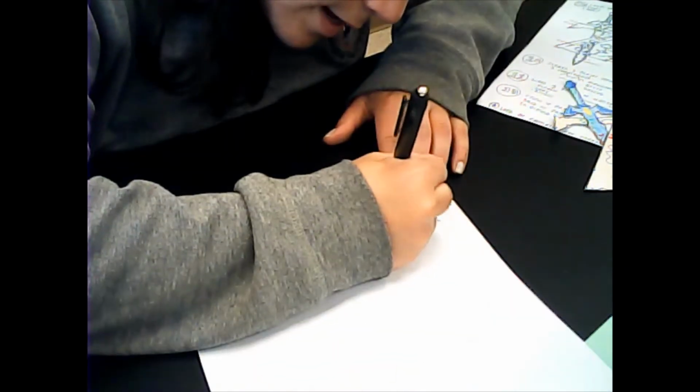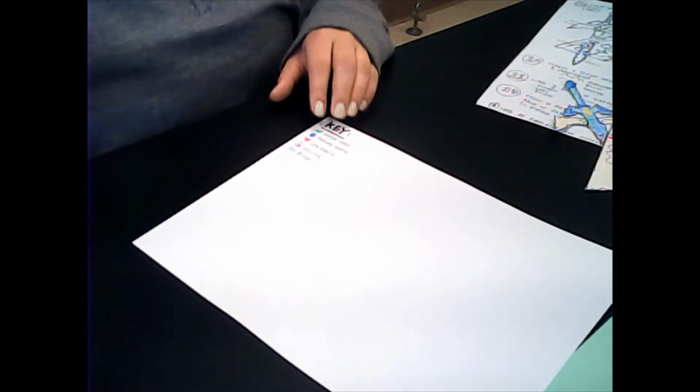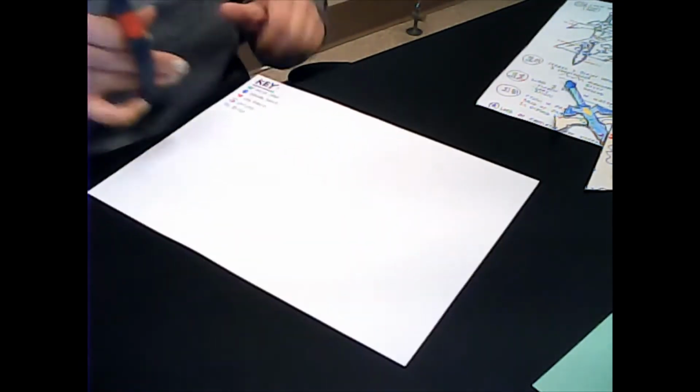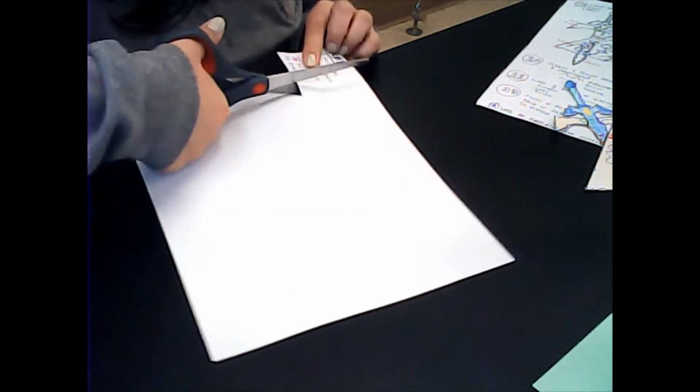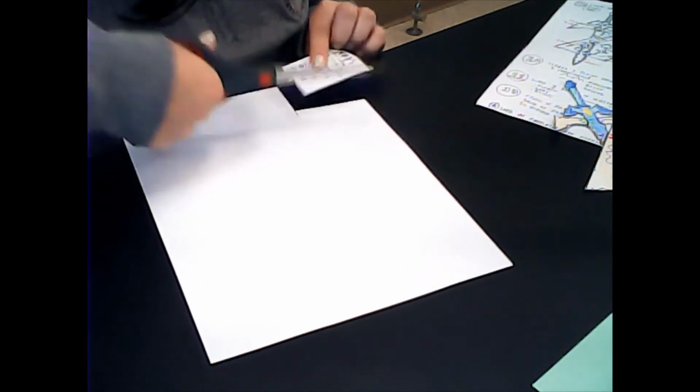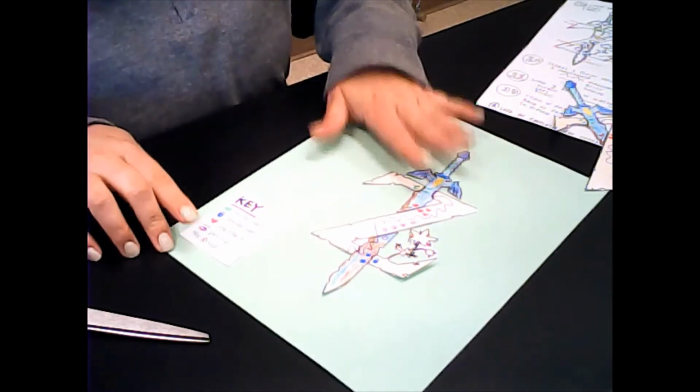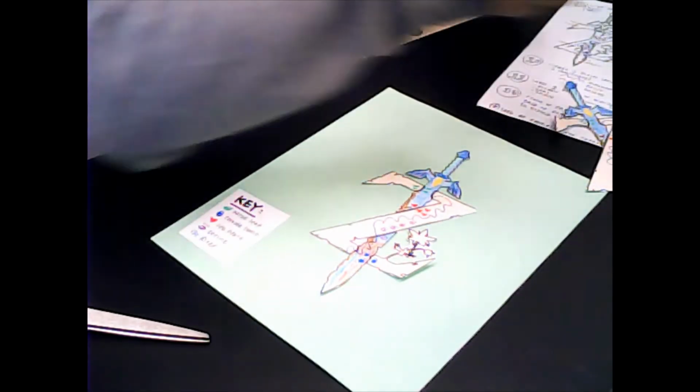And if you did mountains, you can put your mountains on here. But I'm going to go ahead and cut mine out, and then I'm going to put it on the front with my Pangaea. And I'm going to place it actually down here. I know this is a little crooked. That's going to bother me, but that's okay.